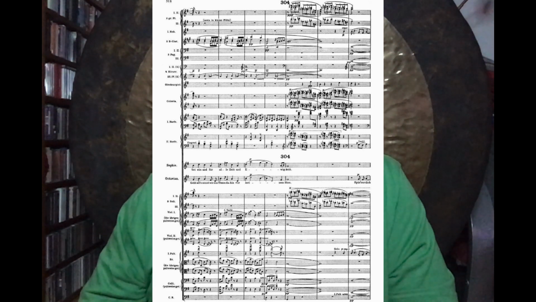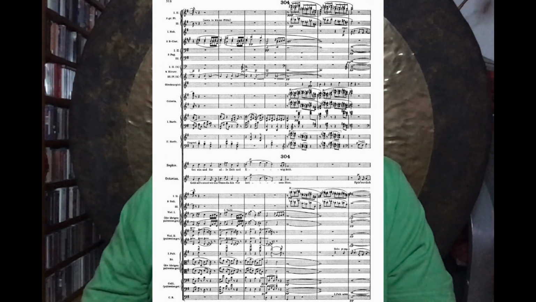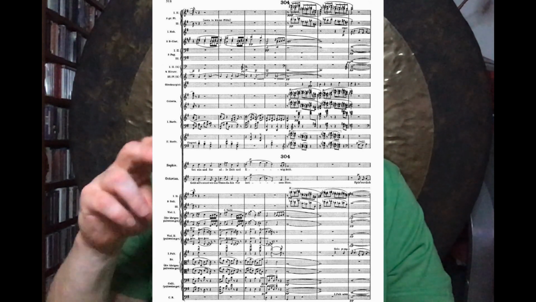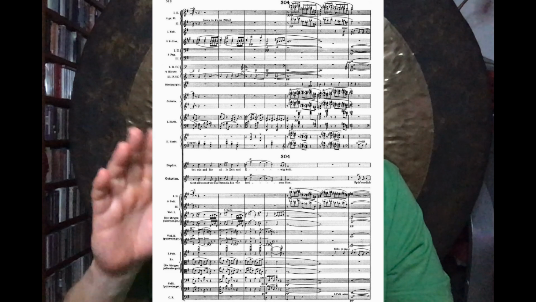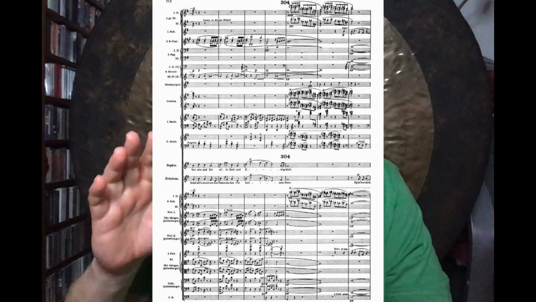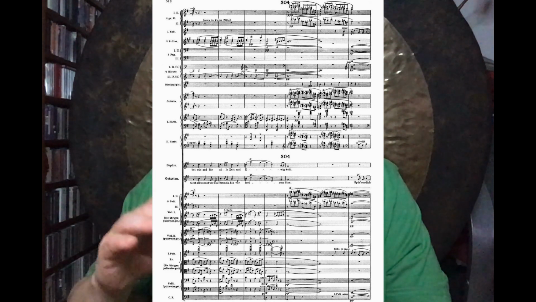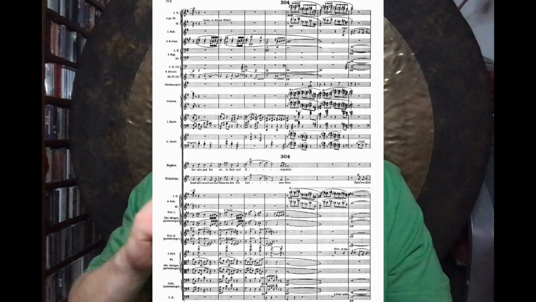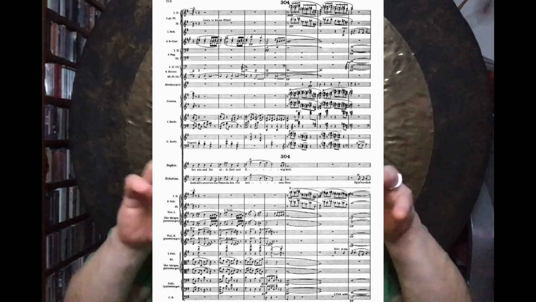On the top, you see three flutes, and they're marked pianissimo and pianississimo, triple P versus double P, which is a subtlety that probably nobody actually realizes in performance, but who knows? Sometimes they do. And then you have underneath the flutes a celesta.